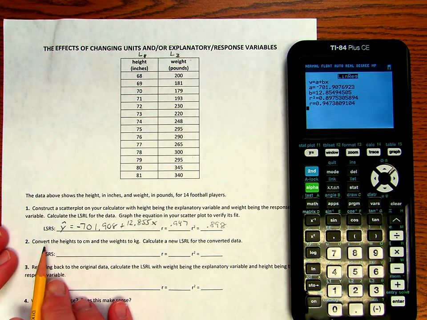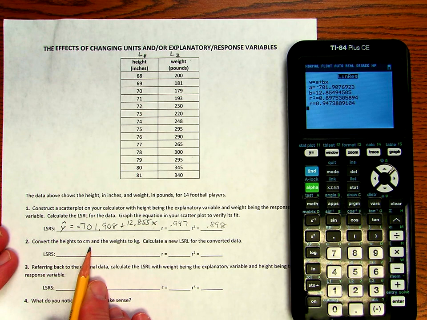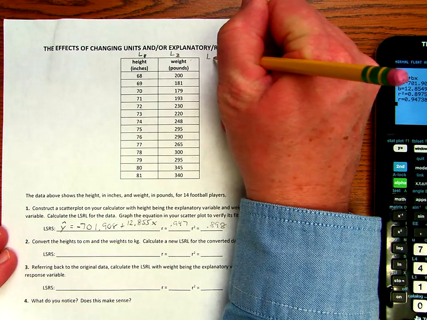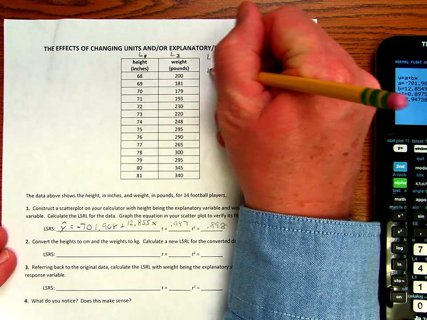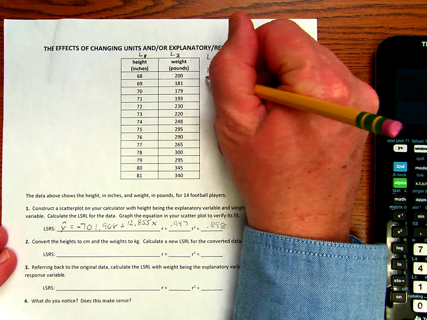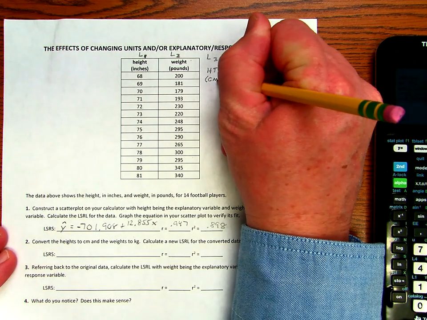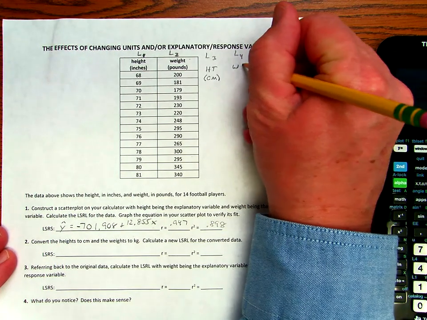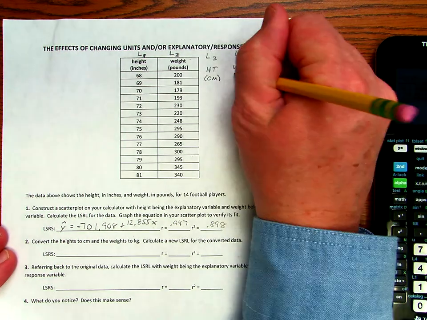All right. Number 2 says convert the heights to centimeters and the weights to kilograms. So what I'm going to do is make L3 height, and we're going to put that in centimeters. And I'm going to make L4 be weight, and that's going to be in kilograms.